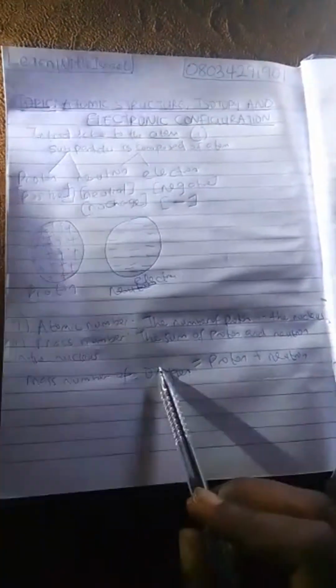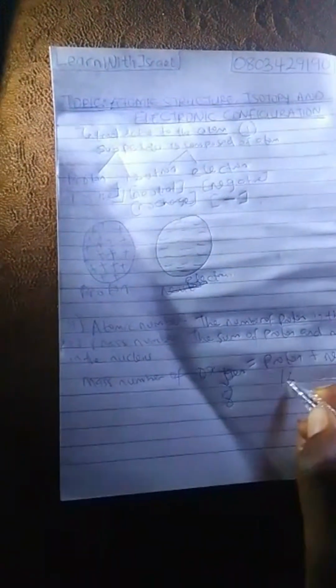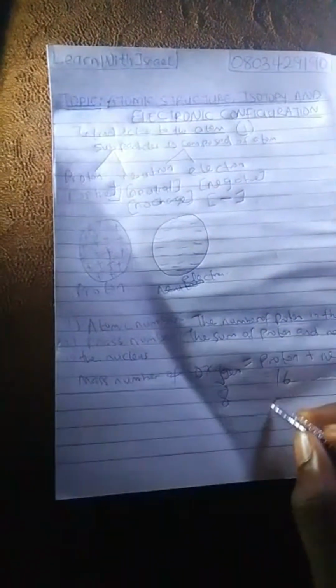The atomic number of oxygen is 8. So if we are asked to calculate the mass number of oxygen, it will be proton plus neutron. The mass number of oxygen is 16, while the atomic number of oxygen is 8. So it is written with 16 as the mass number and 8 as the atomic number.